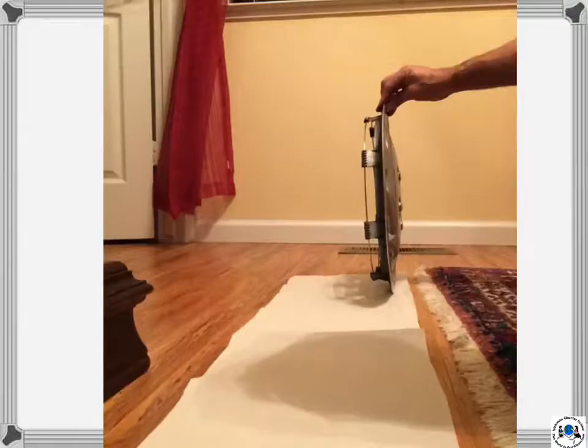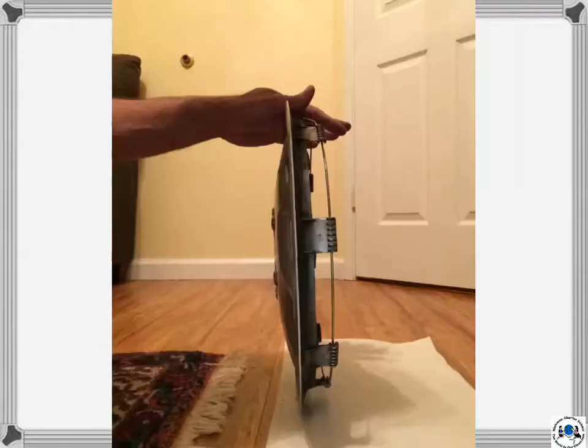Now I'm going to complete a full rotation of this hubcap by rolling it along this paper towel. You can see I'm rolling, and I rolled it all the way until the little Post-it note arrow is now pointing down at the paper towel once again.